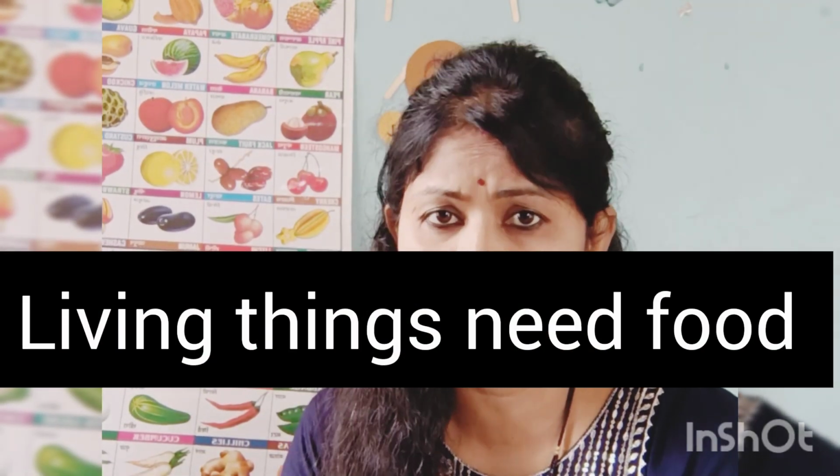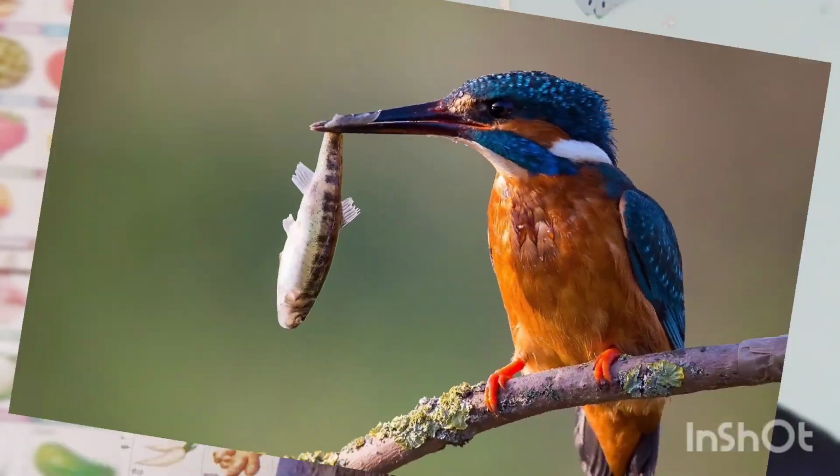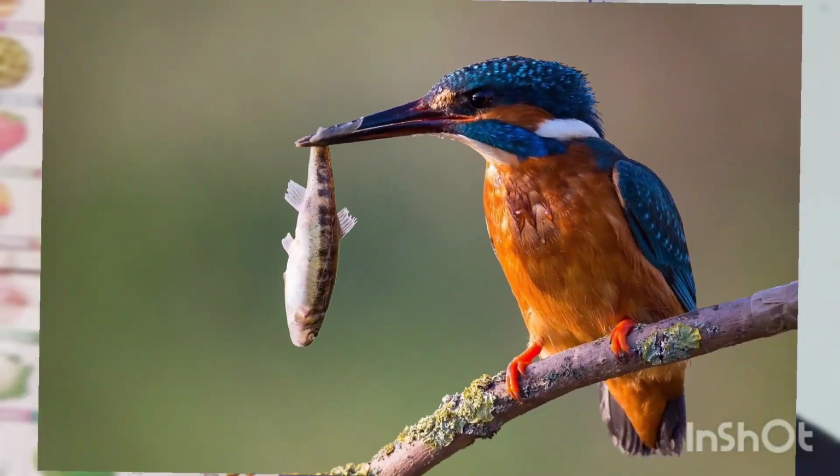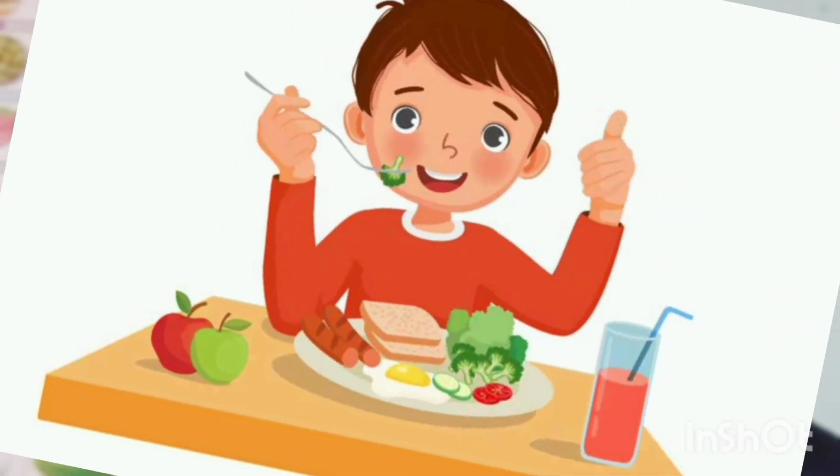Let us find out. All living things need food to grow and live. Most plants make their own food, and animals get their food either from plants or other animals. For example, a kingfisher bird eats fish while a cow eats grass. We all eat food. Does your school bag need food? No, because that is a non-living thing. So, non-living things do not need food.